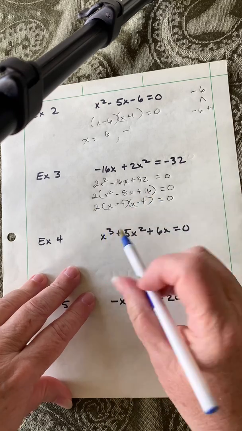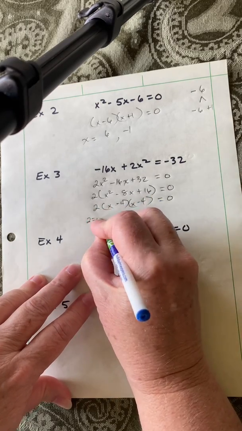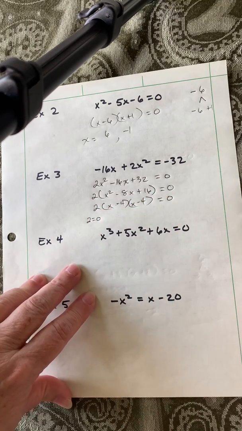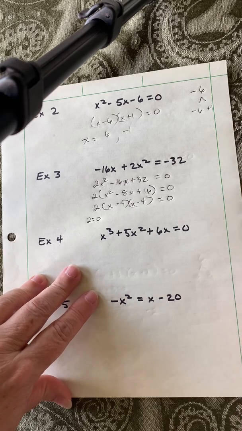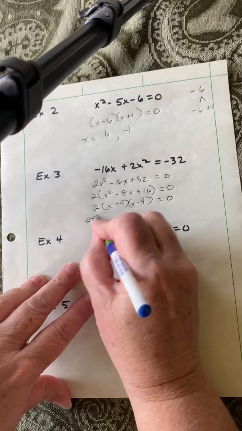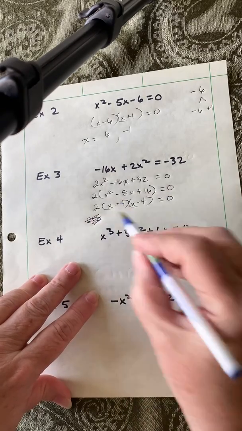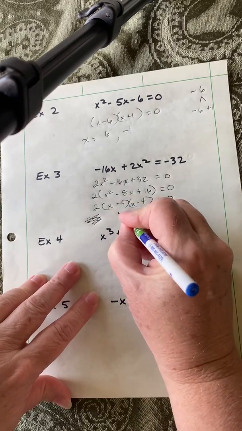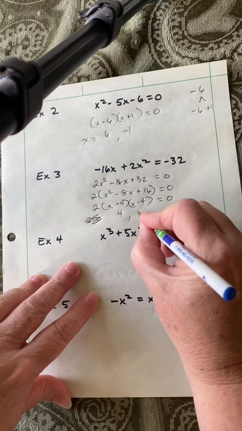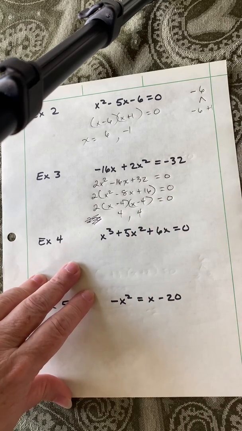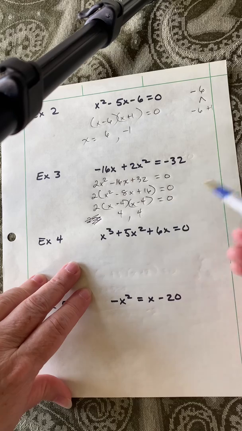Now this one here, if I set that 2 to 0, I'll get 2 equals 0. Does that make sense? No. I only have to set things to 0 that actually have an x with it, so we don't have to do that one. This one here, opposite, so it gives me a 4, and this one is a 4. So our answer is 4. This is actually a double. You can write it once if you want, or twice. It's up to you.